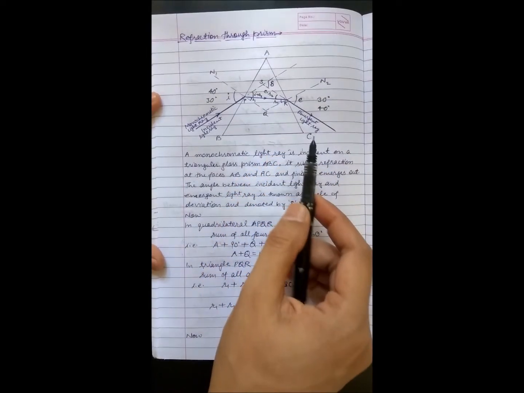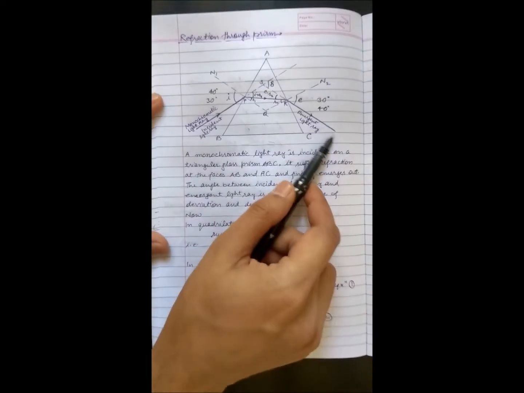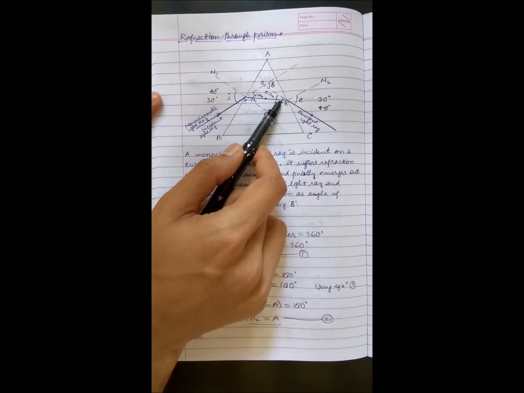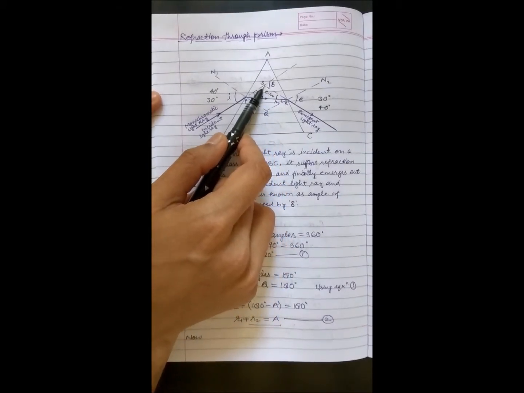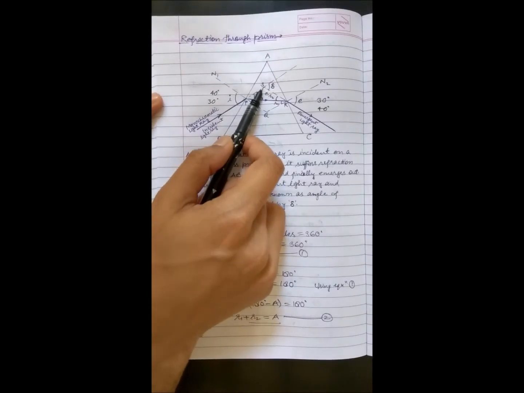What is the direction of the incident light ray? The direction of the incident light ray was this. And what is the emergent light ray? The emergent light ray is this. If we extend it to the back side, then we find that these two light rays intersect at point S.